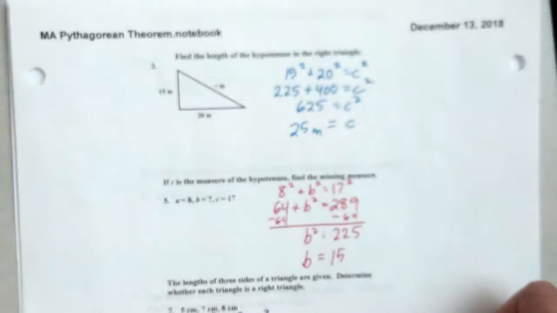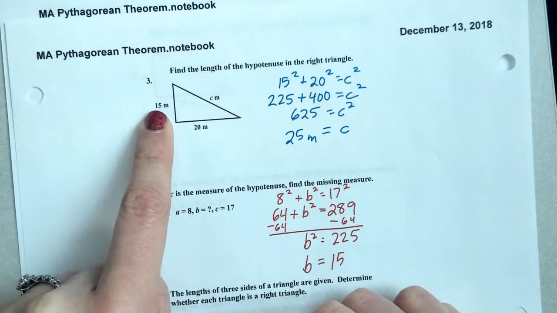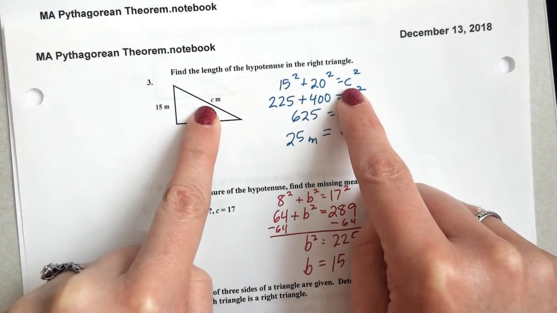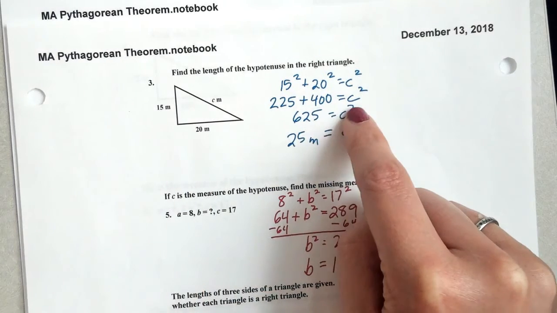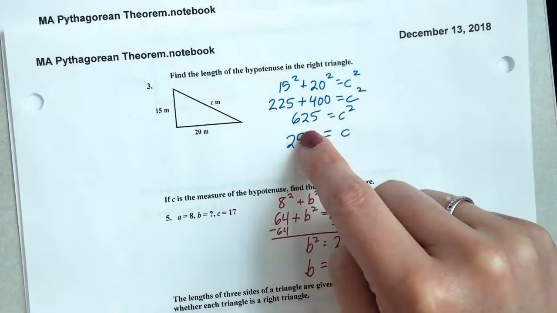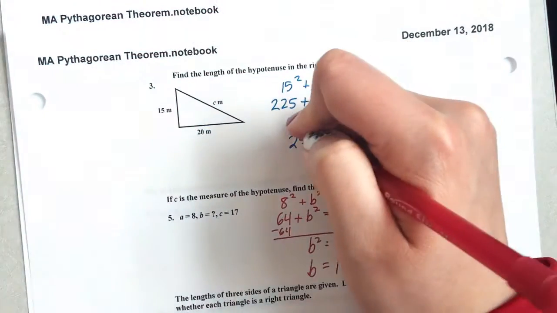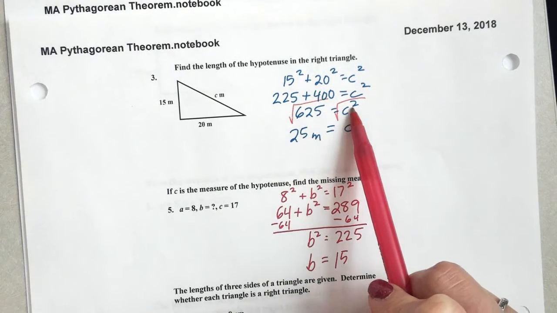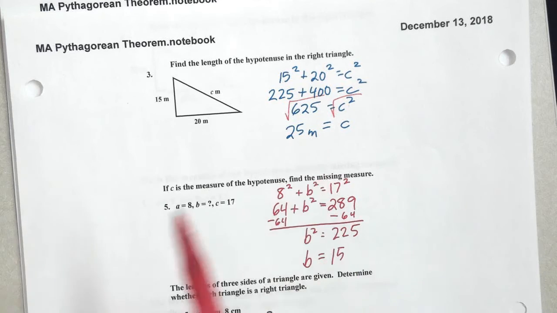But on number 3, I put in one of my legs squared plus my other leg squared equals my hypotenuse squared. 15 squared is 225. 20 squared is 400, equals c squared. I take 225 plus 400, and that is 625. Then I need to take the square root on both sides in order to cancel out this squared. That gives me c is equal to 25.